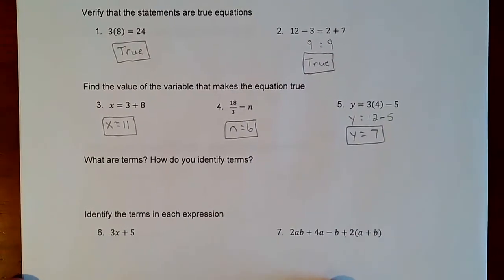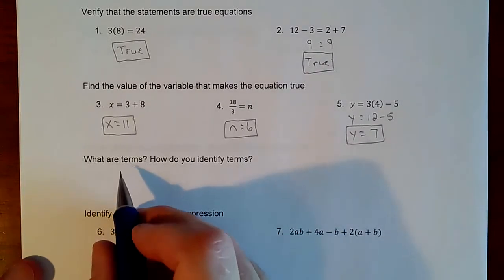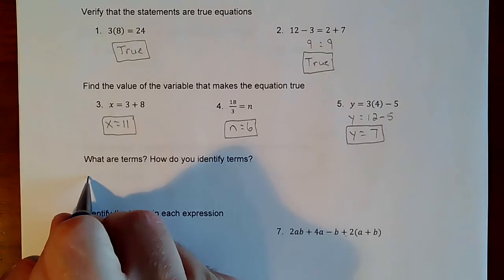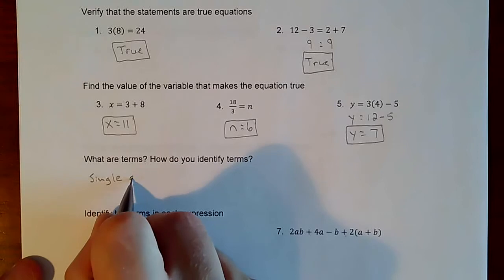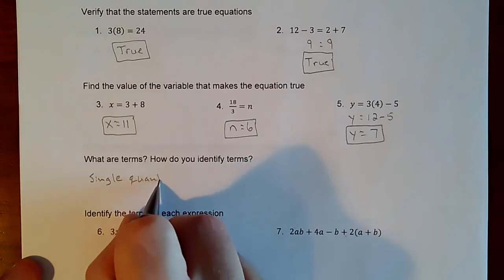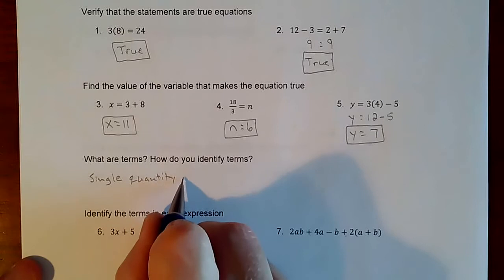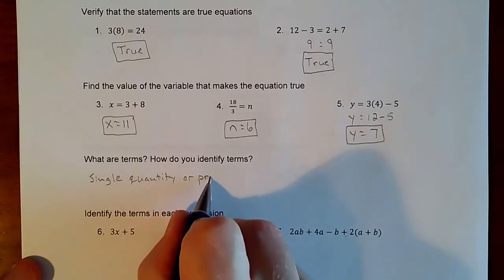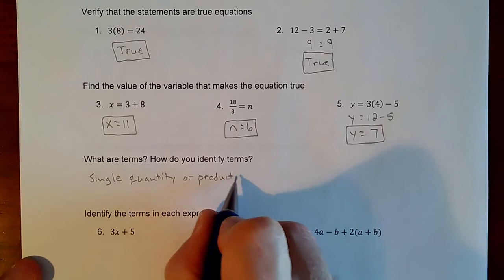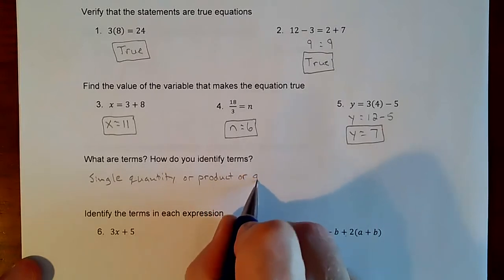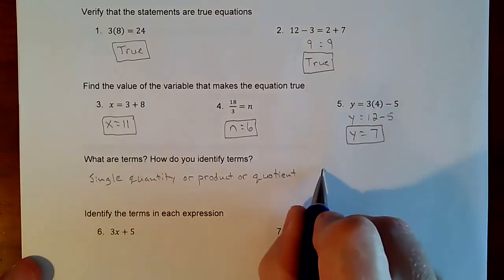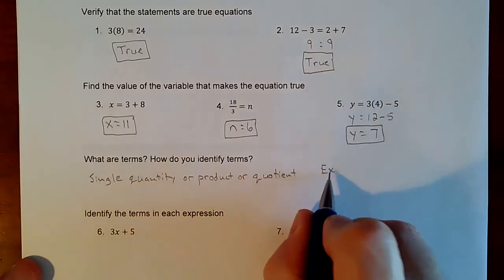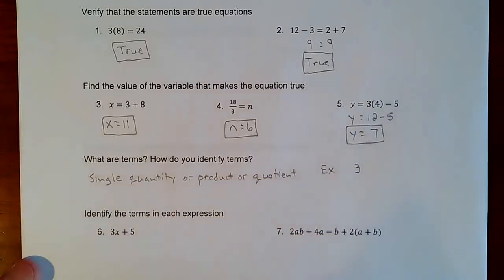So what are terms? You're going to get more complicated looking equations and expressions. Here's the fancy version of it, and then we'll do an example. A term is a single quantity or product or quotient. A quotient is just a division piece. For example, if you just have the number 3, that's considered a term.